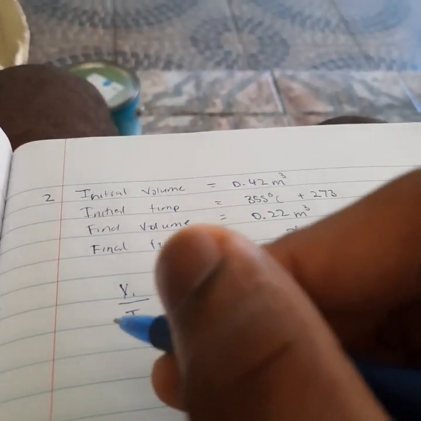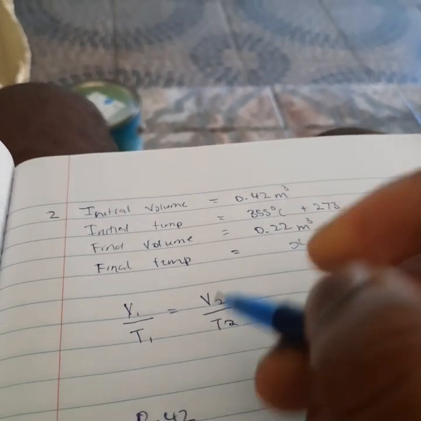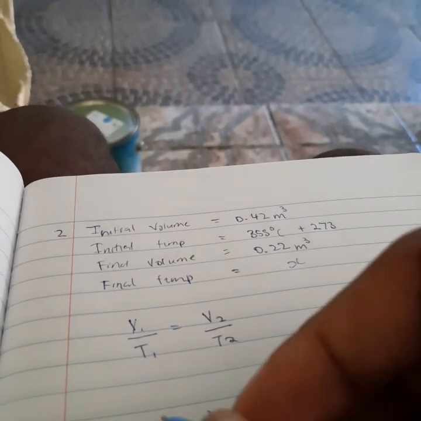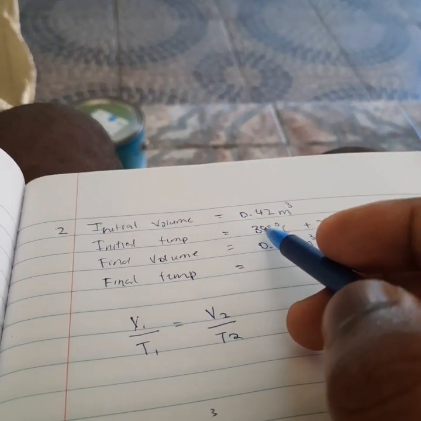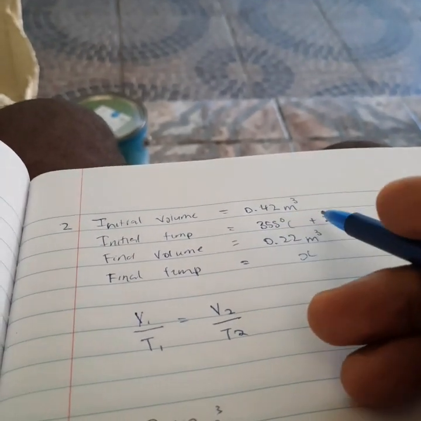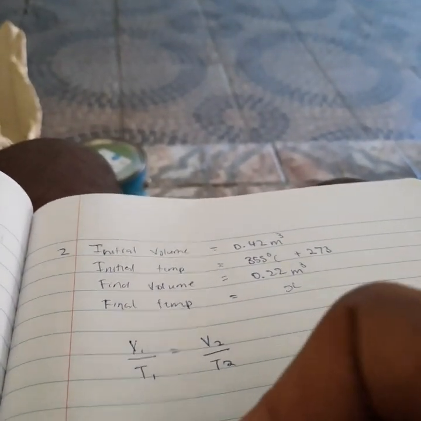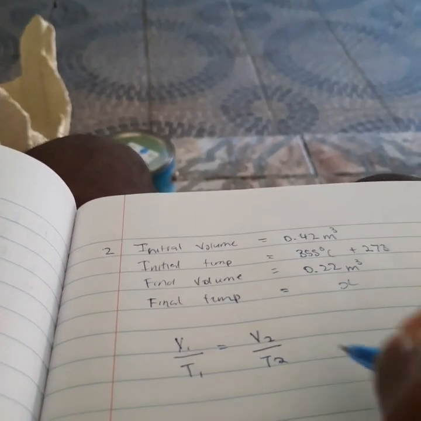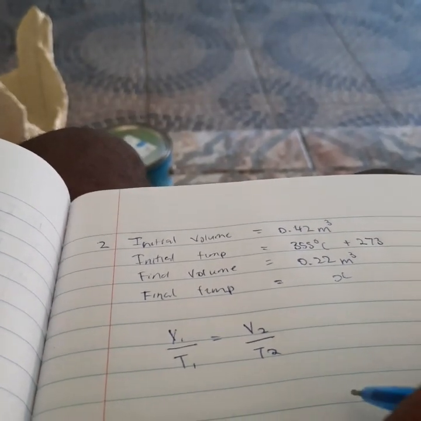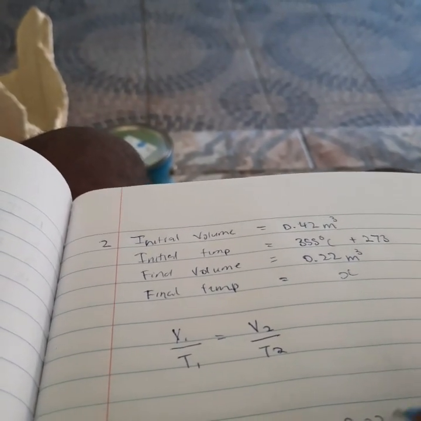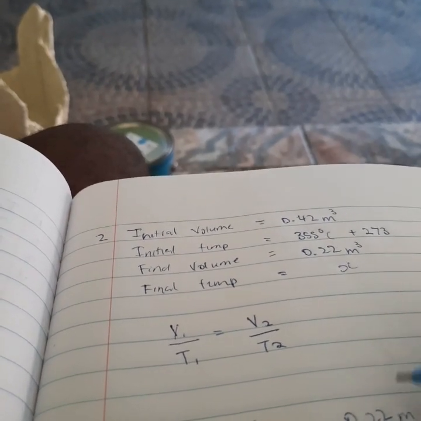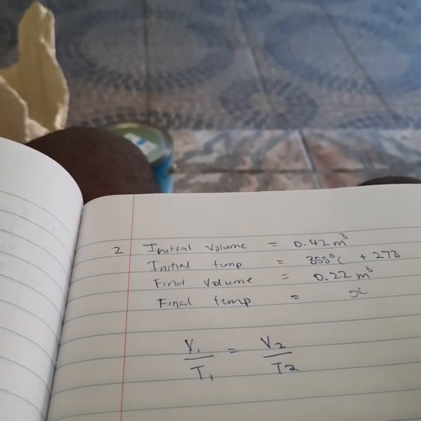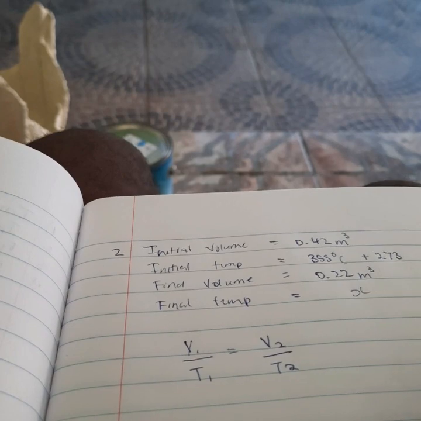So initial volume is 0.42 meter cube over temperature, which is 355 plus 273, which is 628 Kelvin, is equal to final volume, which is 0.22 meter cube over x.